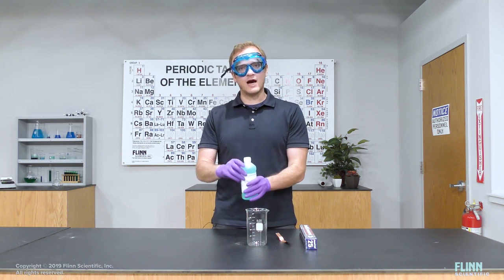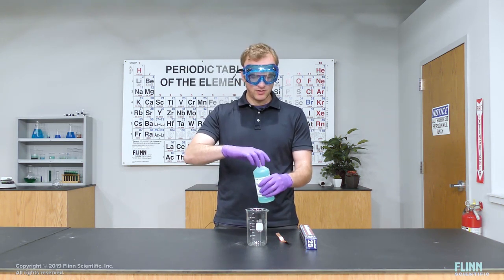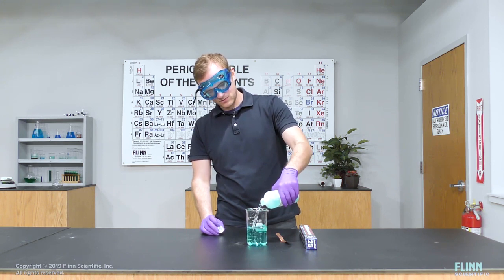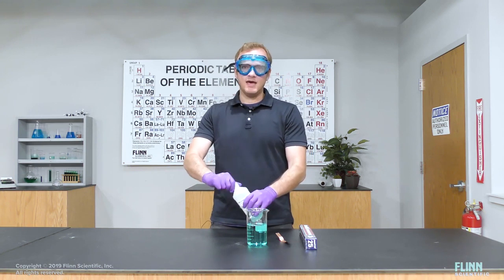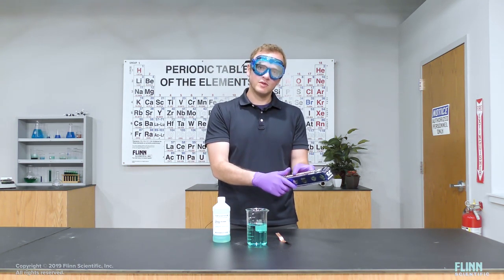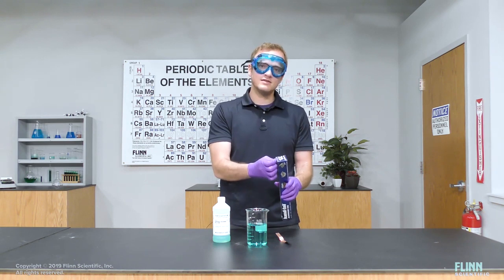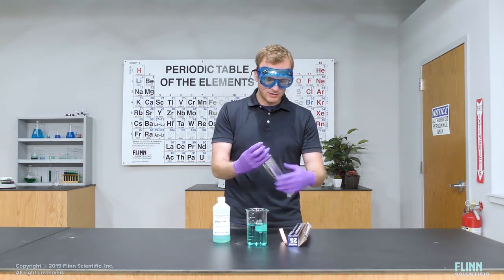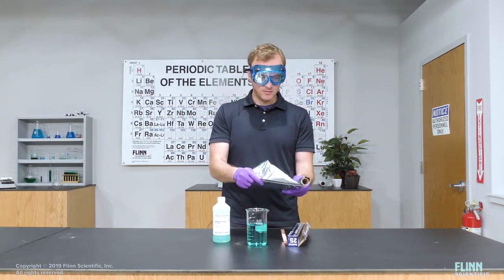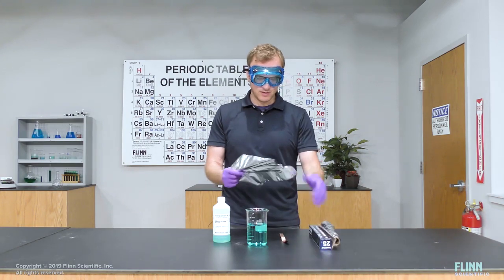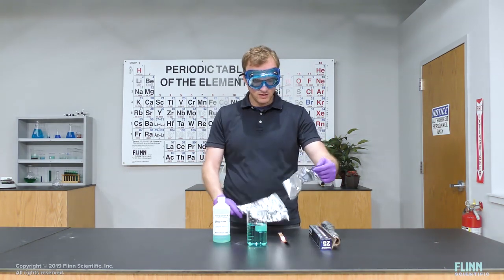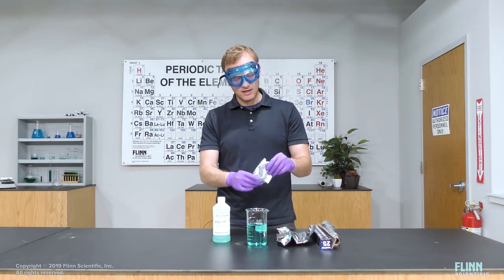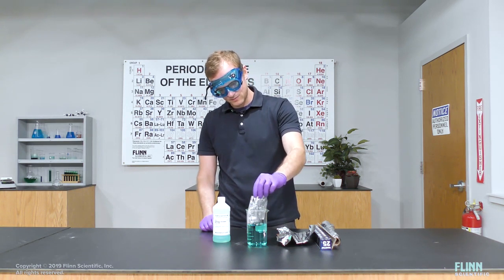I have here a solution of copper chloride. It's got the characteristic blue color of the copper 2 ions. I'm going to pour it into my beaker. And I have here some aluminum foil. Aluminum is a metal, okay? In this case, it is in foil form. So I'm going to rip off a pretty good size piece of my aluminum foil. And I'm doing this very qualitatively, as you can see. And I'm going to put this aluminum foil in my copper solution, and I want you to observe what happens.